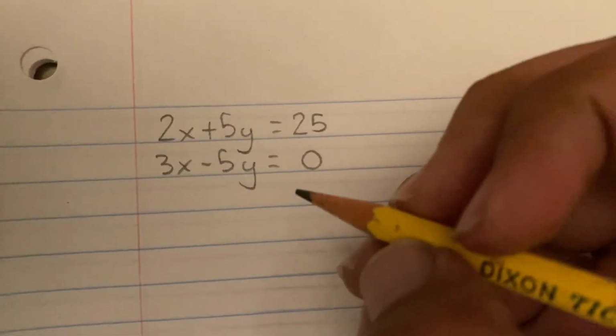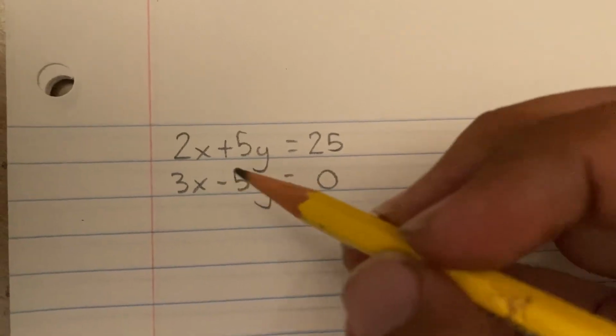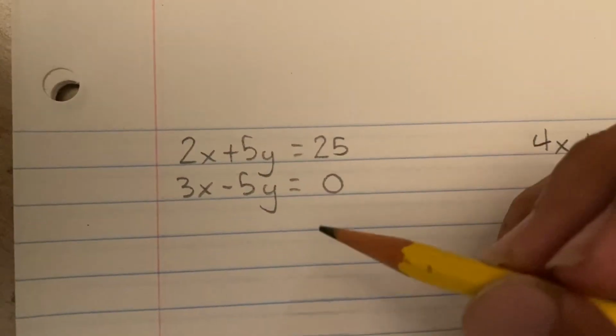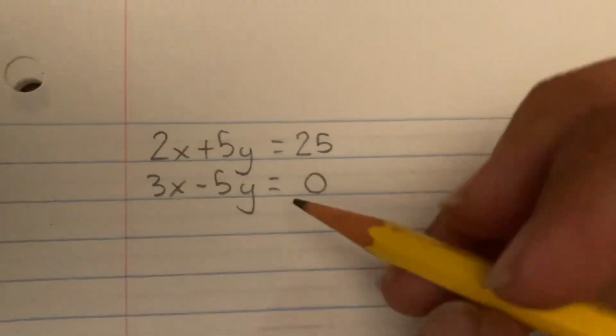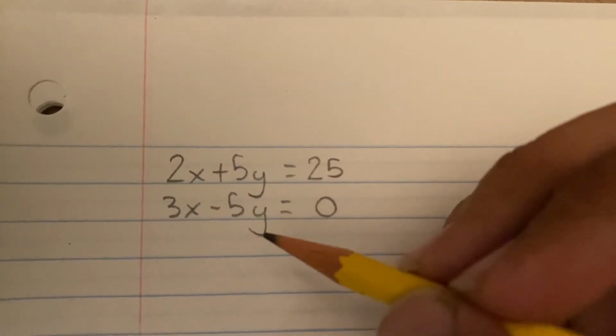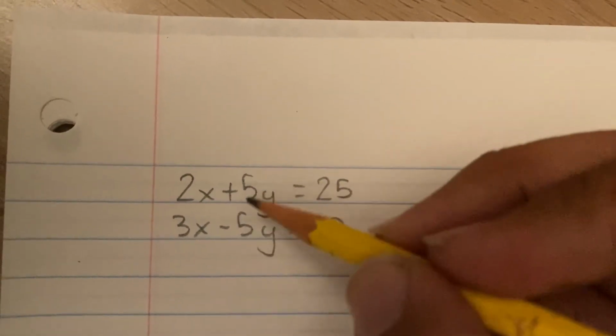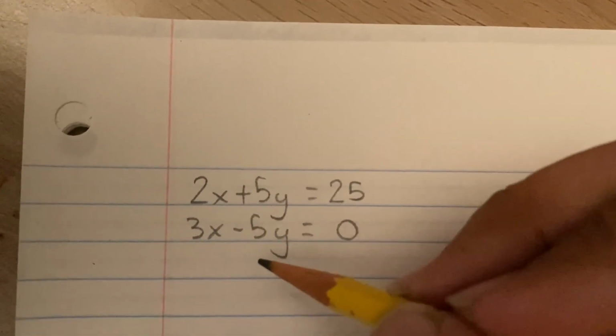All right, here we go. First thing I'm going to show you is how to solve a system of equations when it's already set up for you. When you're solving a system of equations using the elimination method, you want this to happen, where something above and something below are the same number but different signs.